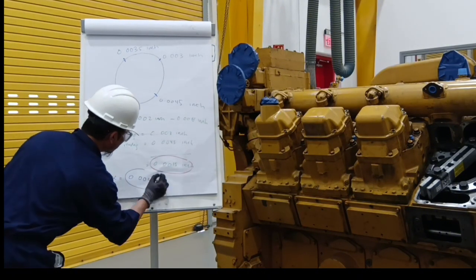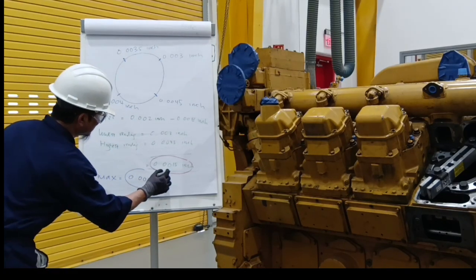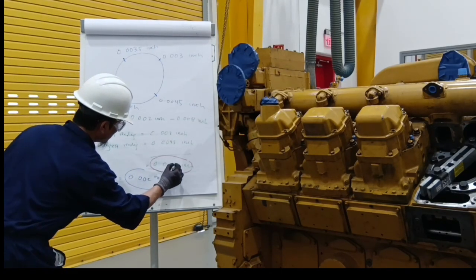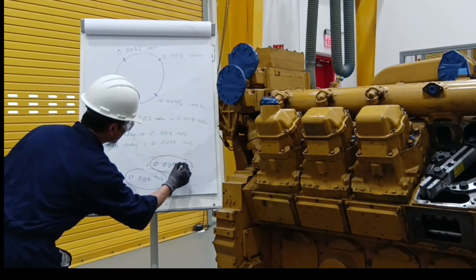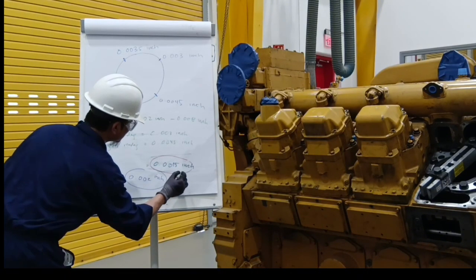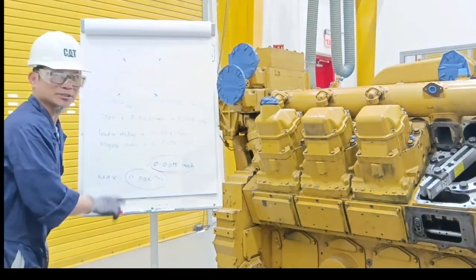The specification says not more than 0.002 inch. Because here the maximum is only 0.0015 inch, this is within specification.